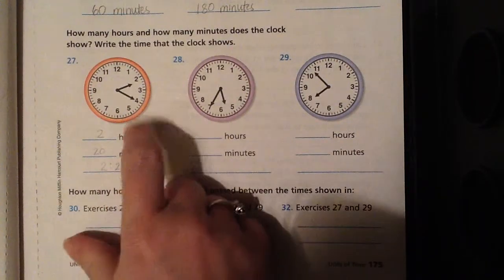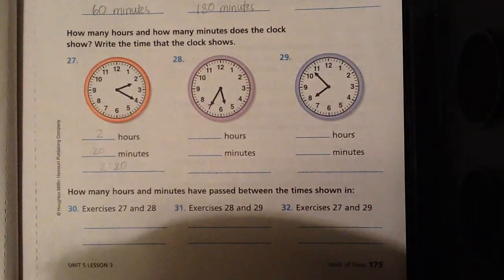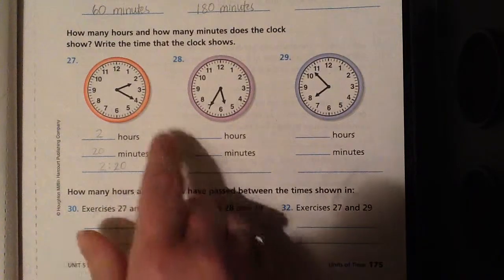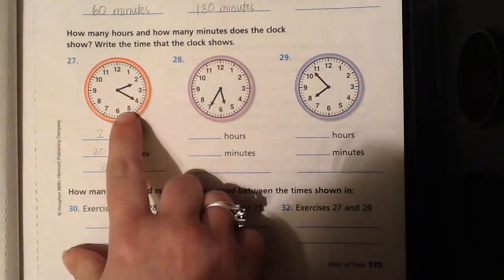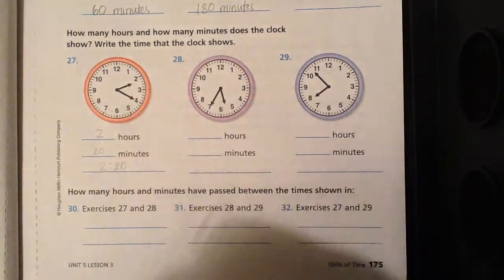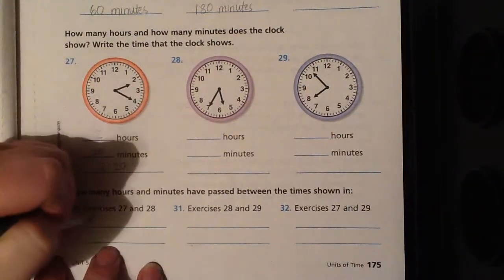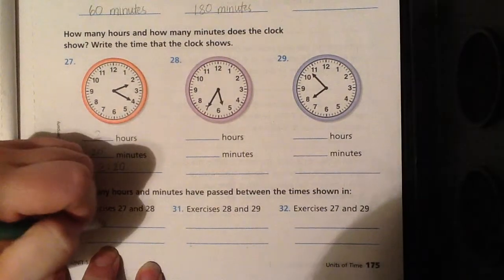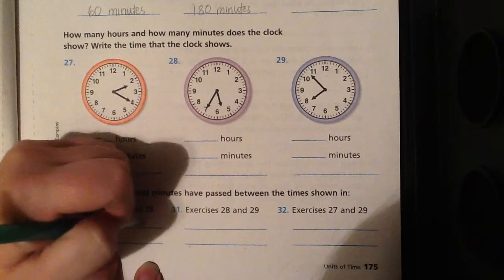If I count by 5s, I get 5, 10, 15. Then I'm going to move my hour hand from 2 o'clock to 5 o'clock, which is 1, 2, 3. When I put those together, I'm going to have 3 hours, 15 minutes.